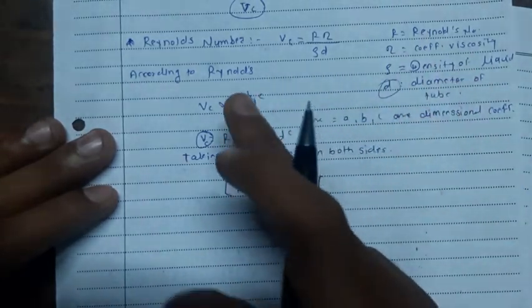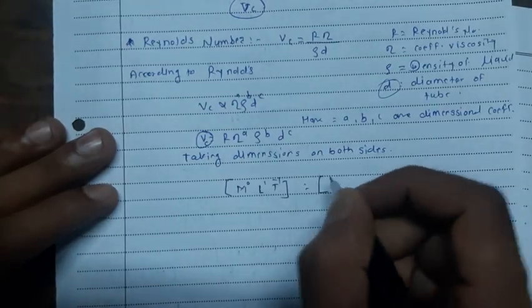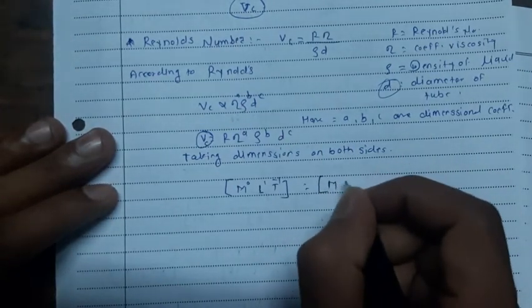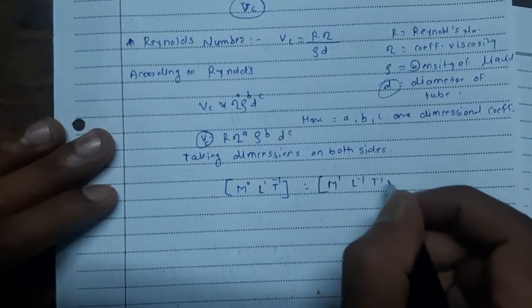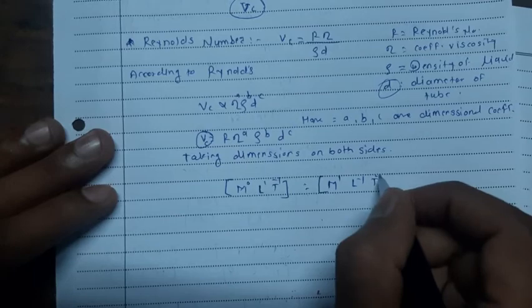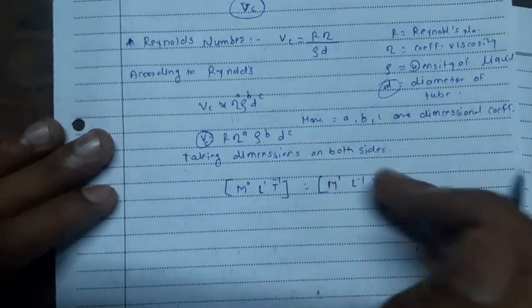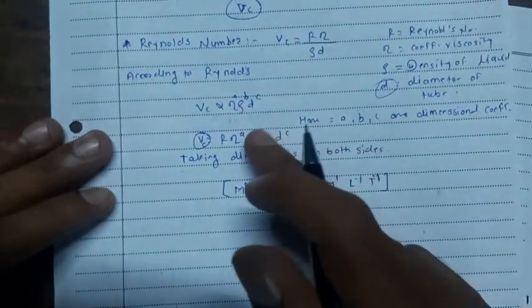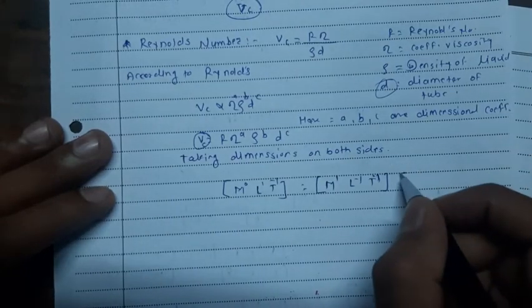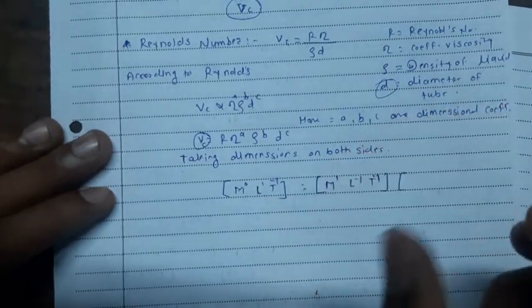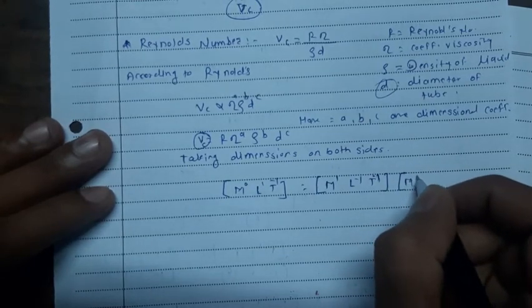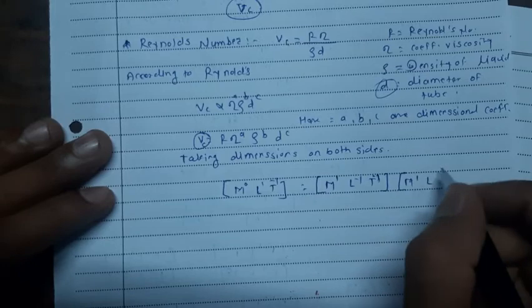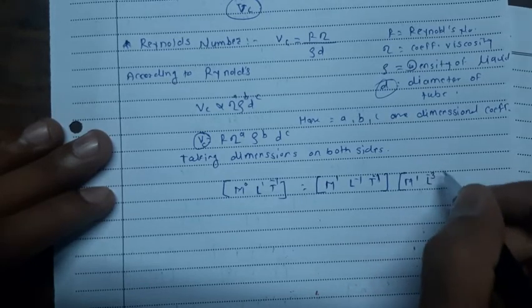The next quantity is rho, the density of the liquid. The density has the formula mass upon volume. Mass is measured in kilograms, so it is M1. Volume is measured in meter cube, so it is L3, but it is per meter cube, so it is L minus 3, T raised to 0. And the next quantity is d, the diameter of the tube, which is a length scale, so we will write it here as M0, L1 and T0.